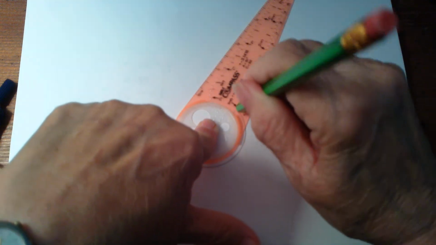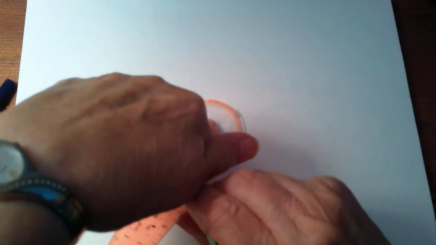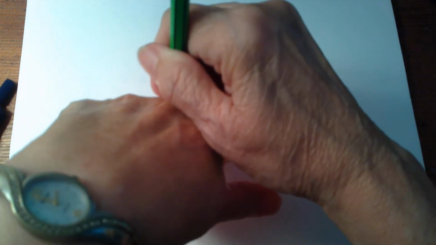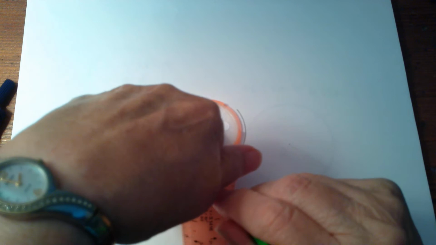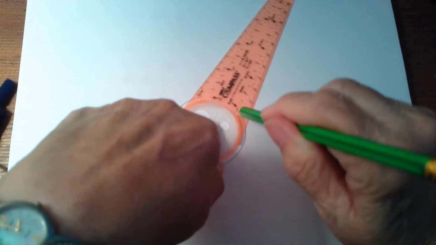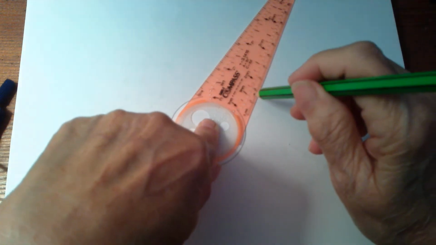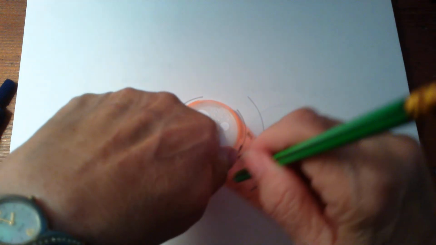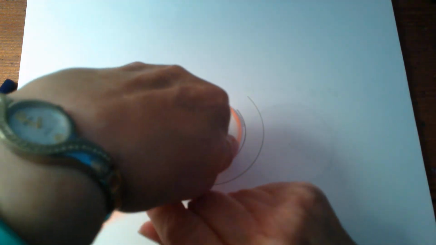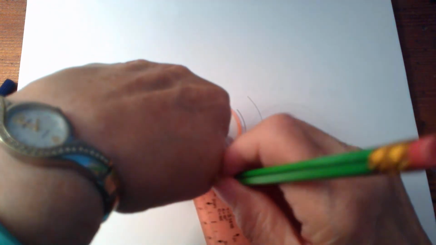Now, my problem right now is that I'm running into something on the back side. That's okay. In a moment, I'll slide my paper and I'll take care of that. But what I'm wanting you to see is that using the same center, I could choose a different measure and get another circle that has the same center.